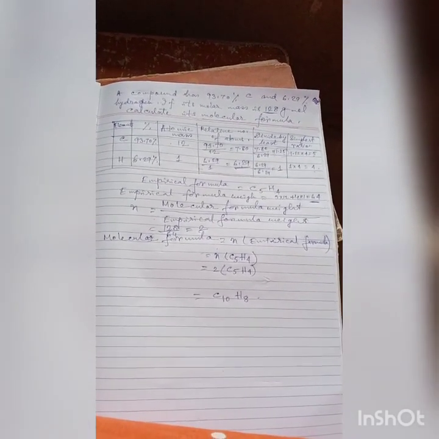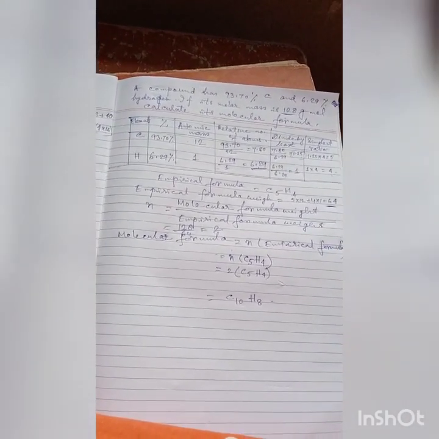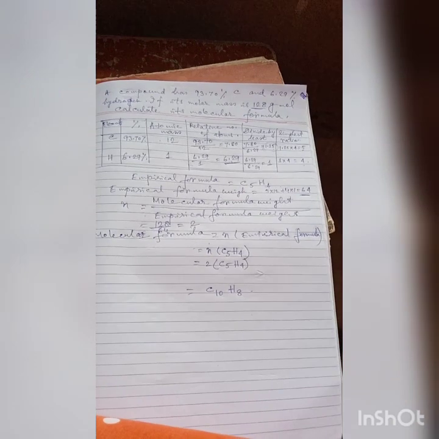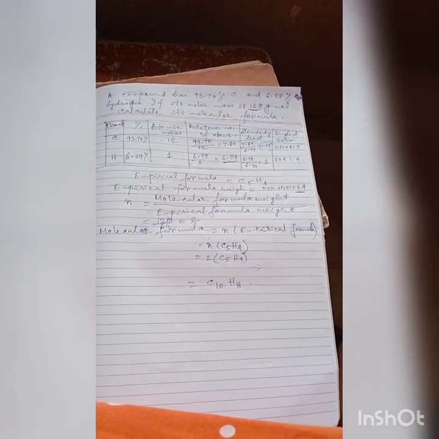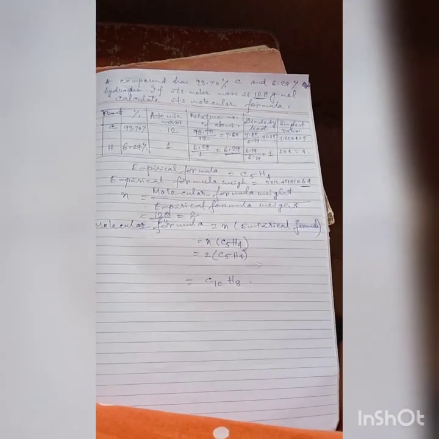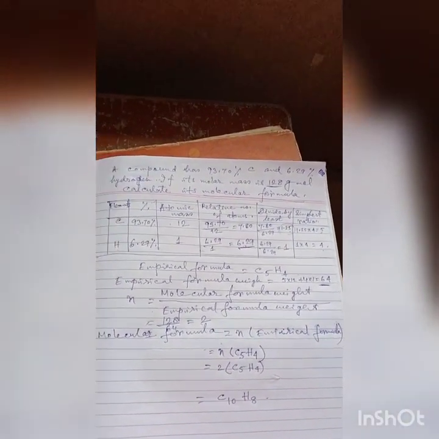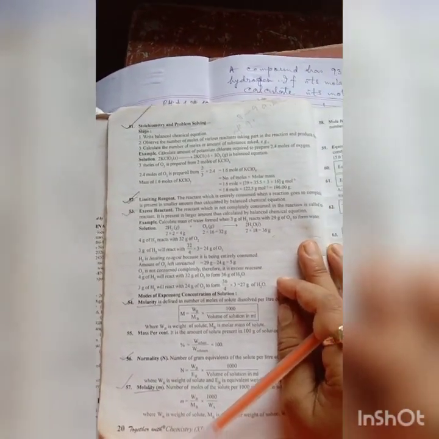Student, now we discuss about limiting reagent. Limiting reagent, the reactant which is entirely consumed when a reaction goes to completion is present in a smaller amount than the calculated amount.